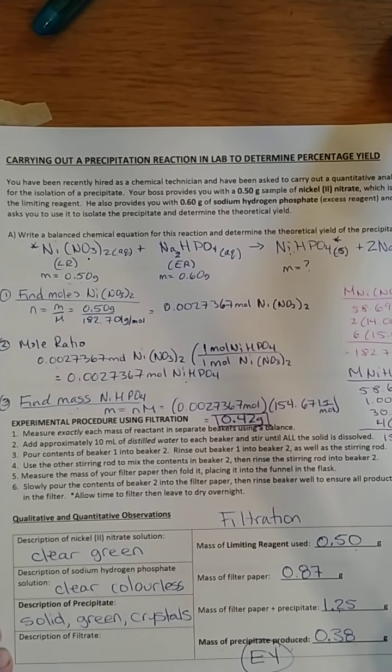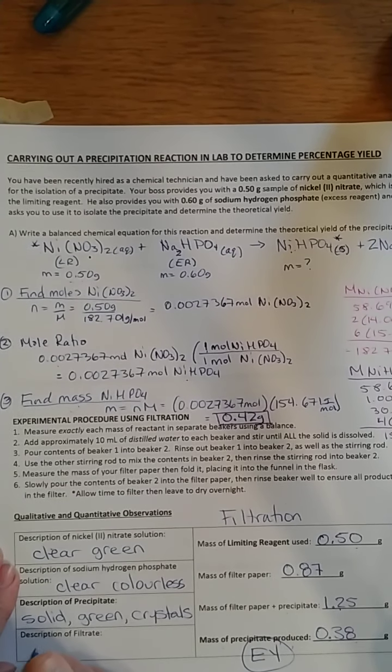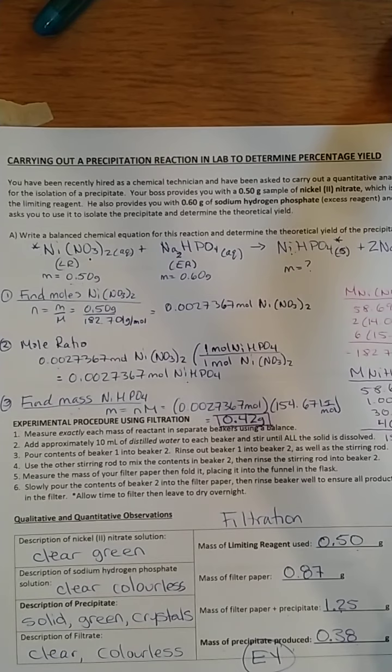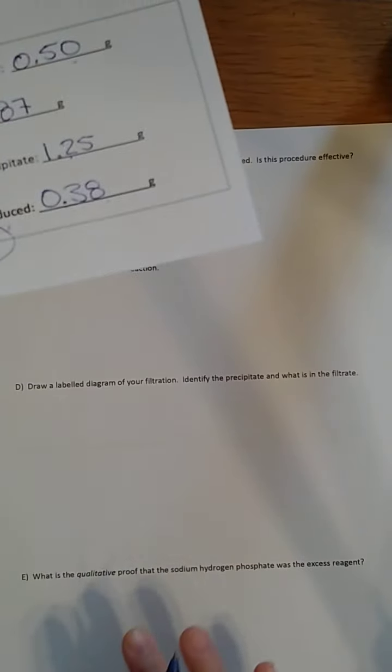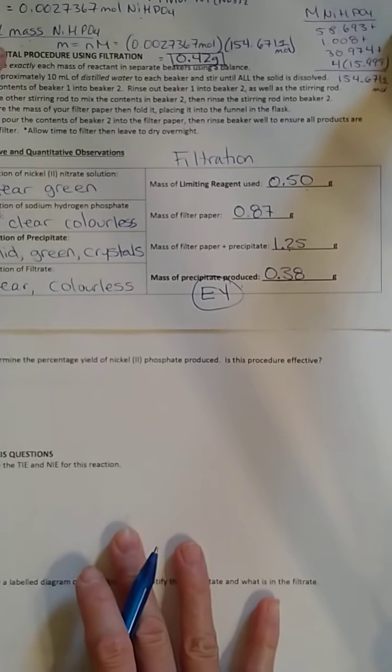And then the filtrate is what is in your flask. That's where your supernatant and your wash water is. That is clear and colorless.